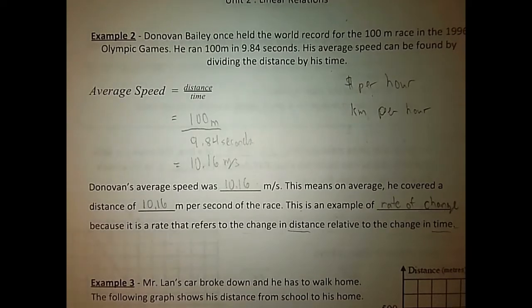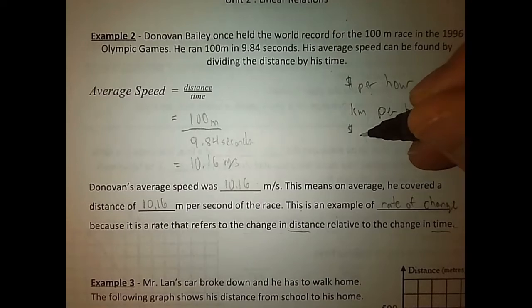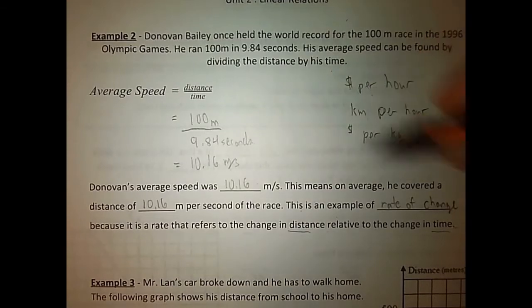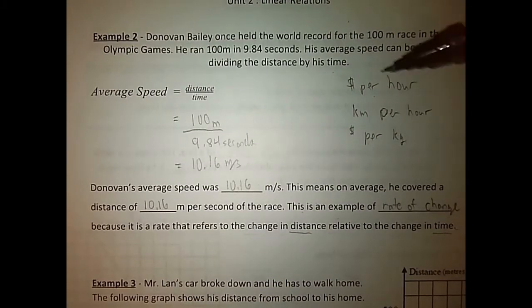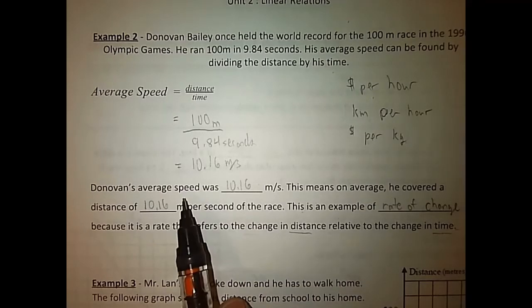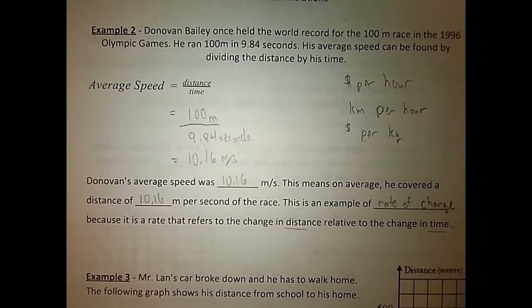If you're buying bulk food at Bulk Barn, like dollars per kilogram or dollars per pound. So there's many other different rates of change that are just comparing one thing, in this case like money, to time or hour, or money to kilograms, and so on. In this case, we just showed it with distance over time, and that actually just gives us the speed or the average speed. So now we're going to get to an example where we're going to use that slope equation that we learned before.